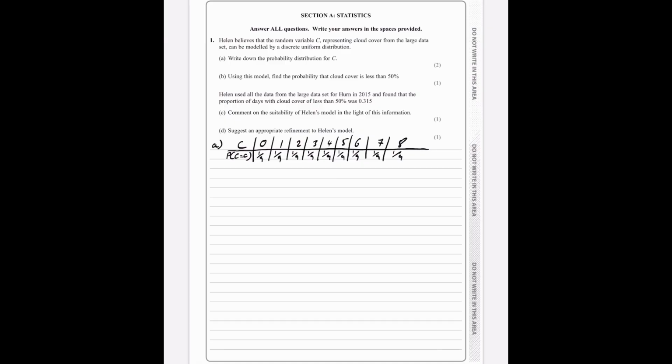For B, we need it to be less than 50%, so of the 8 possible outcomes, we need it to be less than 4. So we're looking at 0, 1, 2, and 3. So the probability of C less than 4 will be 1/9 plus 1/9 plus 1/9 plus 1/9, which adds together to make 4/9.